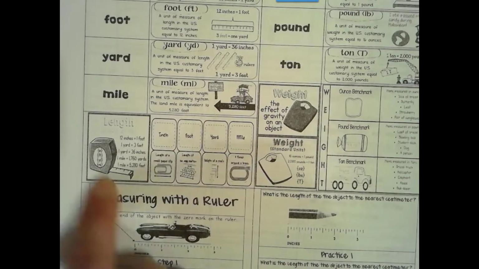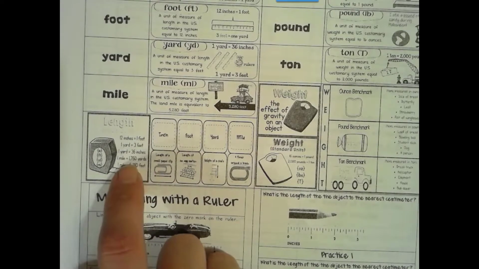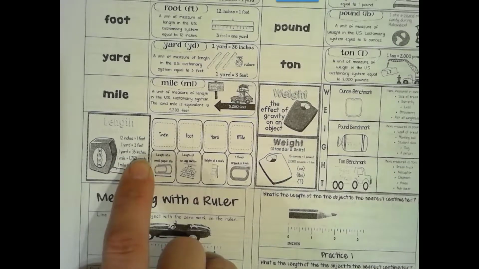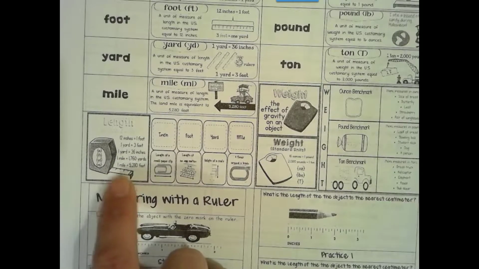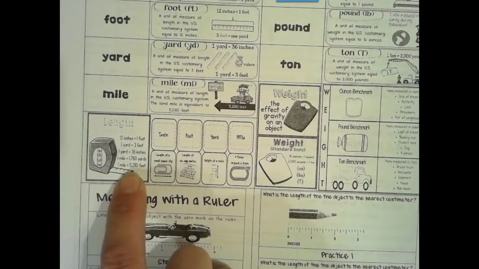So we're going to look at our length first. 12 inches is 1 foot. 1 yard is 3 feet, or 36 inches. 3 times 12 is 36. 1 mile is 1,760 yards, or 5,280 feet.